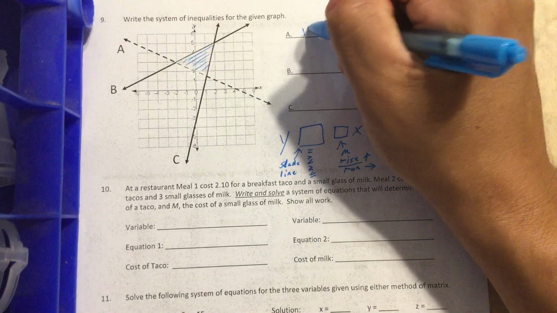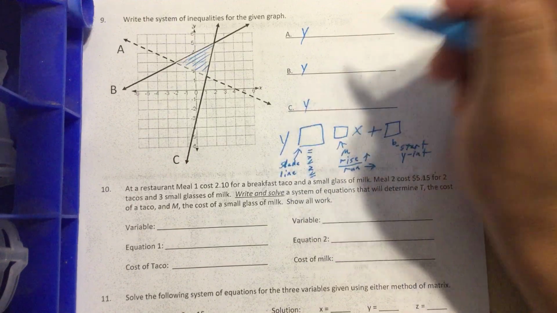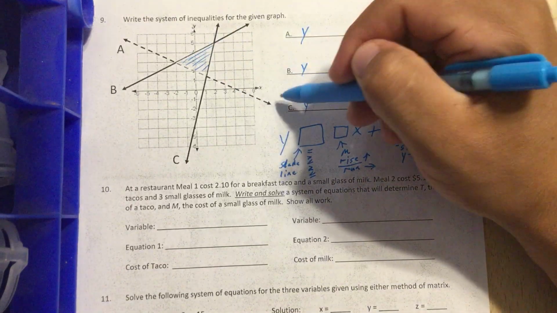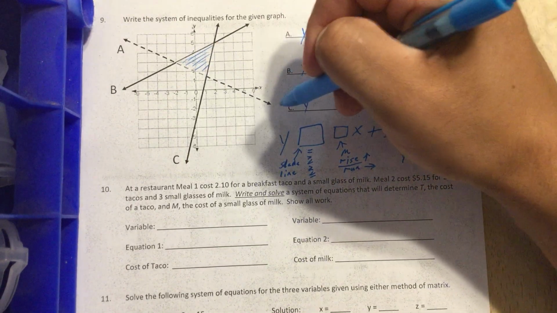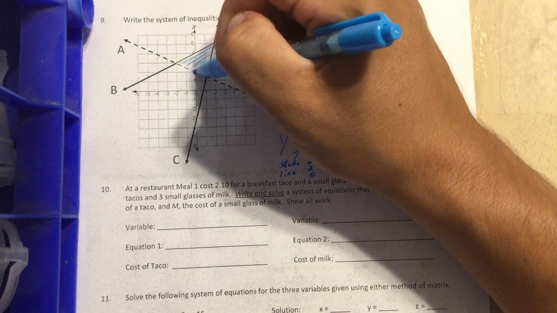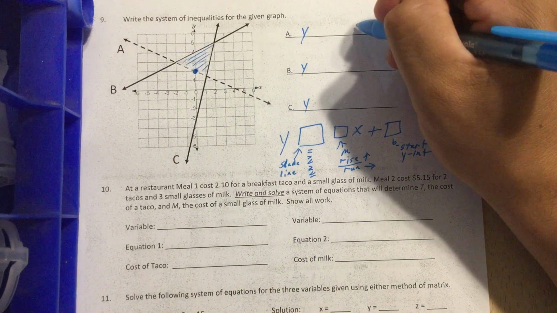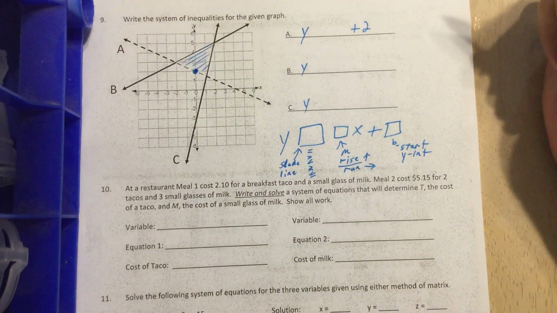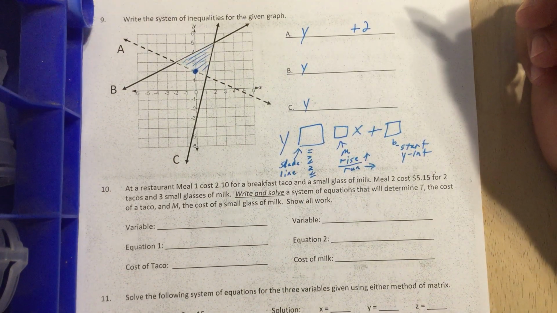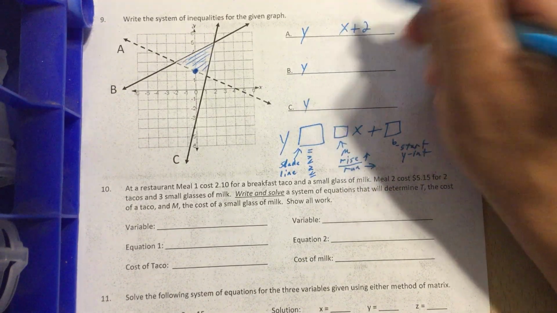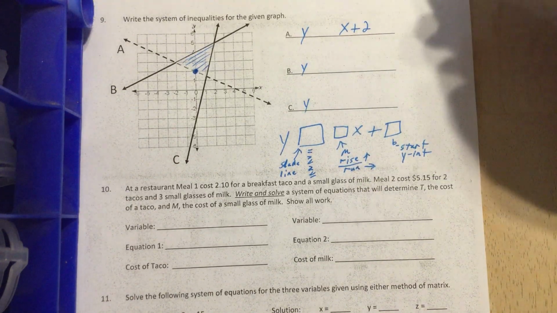All right, so I know all of these are going to start with the Y. Okay, A is this one right here. So I'm looking at A. I go right here. My y-intercept is at 2. So I already know I'm going to have a plus 2 at the end. And then I'll have the X there. You always have the X.